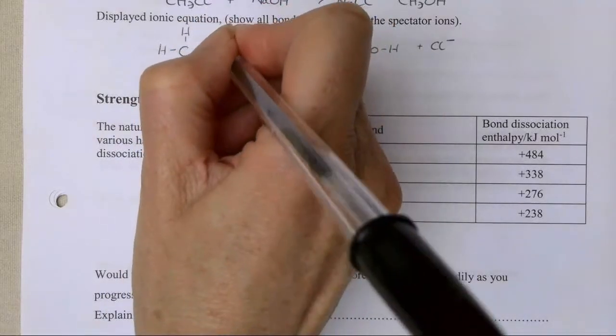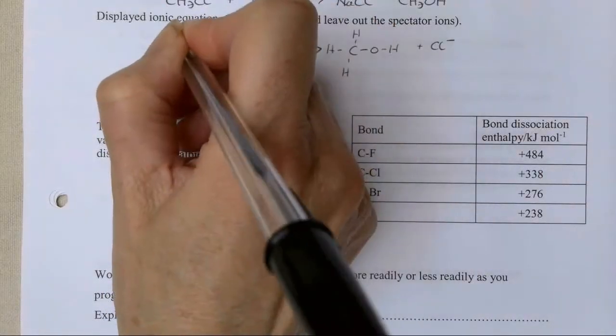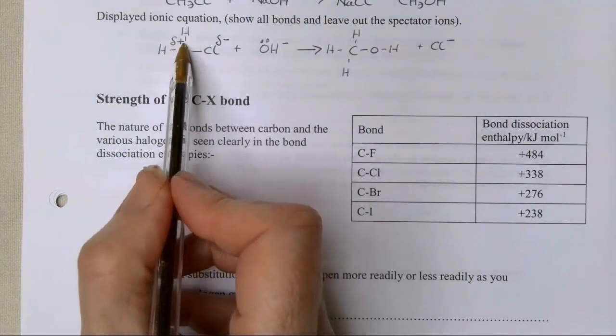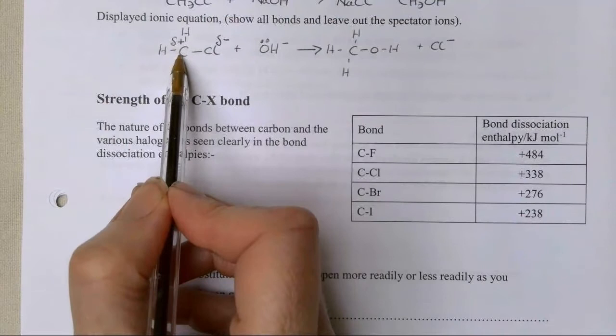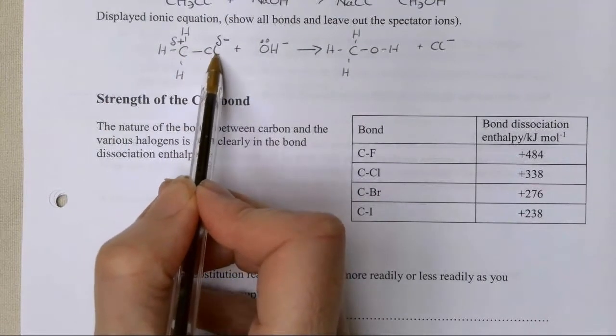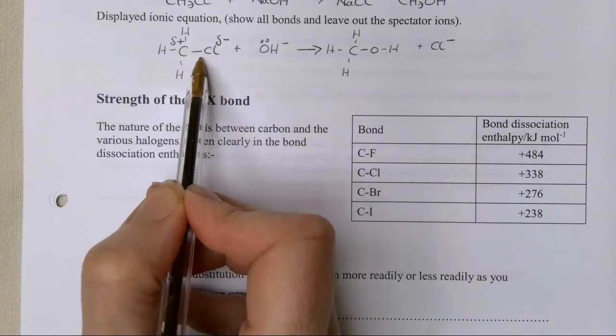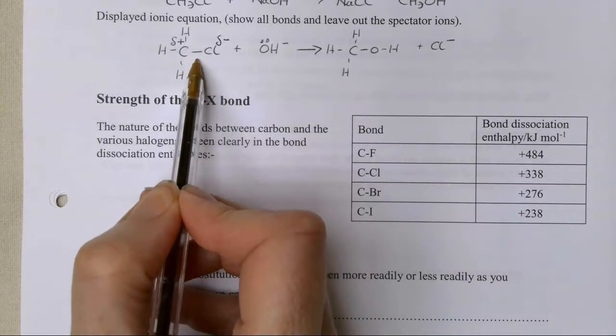We need to consider the polarity of this bond, because this is going to be delta negative and this is going to be delta positive, and this is what's going to be attracting that lone pair. So we need to consider the polarity of this bond, but also we need to look at the strength of this bond, how easy or hard it's going to be to break it.